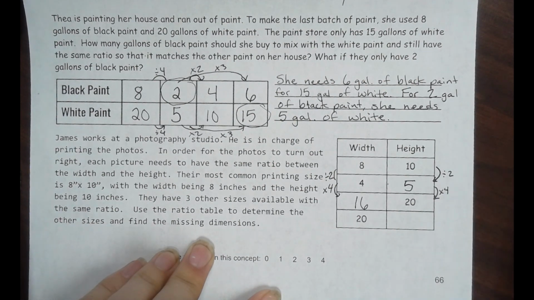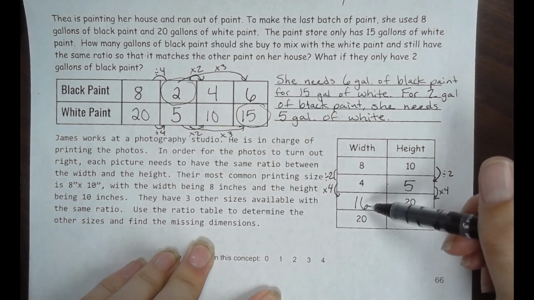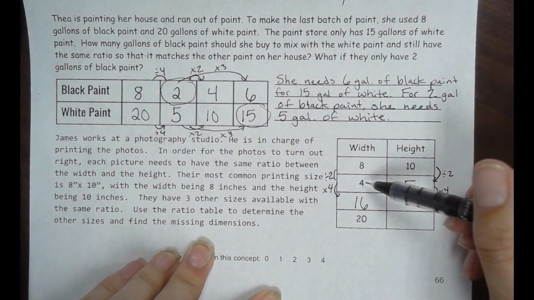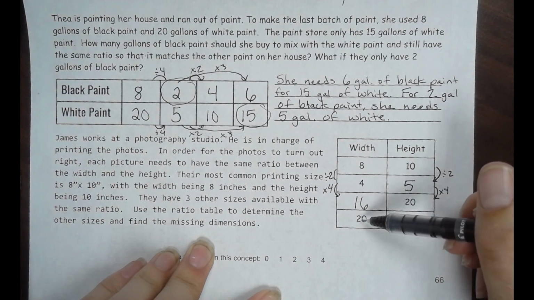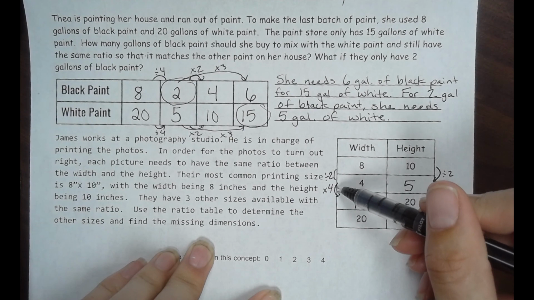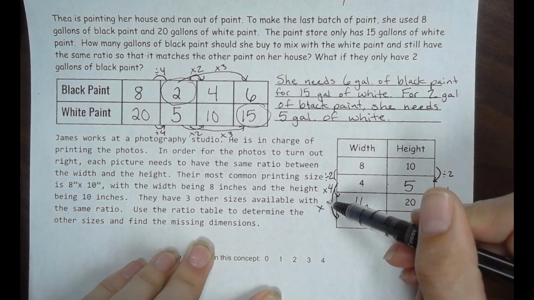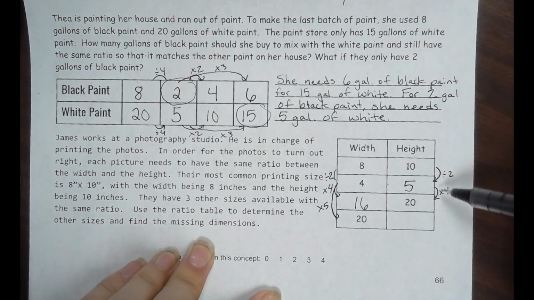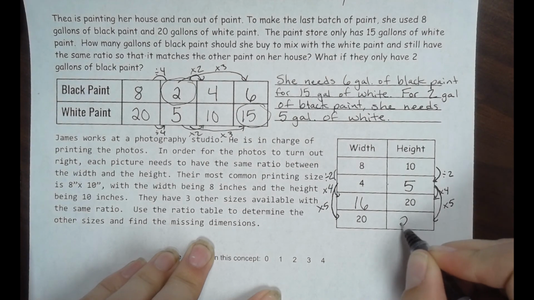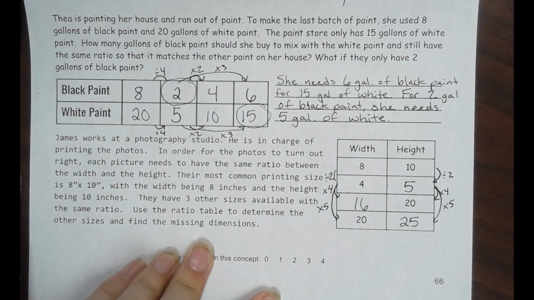Okay, what about 20? Which one of these would be easy to turn to 20? I can't turn 8 into 20 easy or 16 into 20, so I'm going to use the 4. So from there, I'm going to take and times that by 5. It's 5 times larger. That means I have to take the same one here and times it by 5. So 5 times 5, that would be 20 by 25 inches.